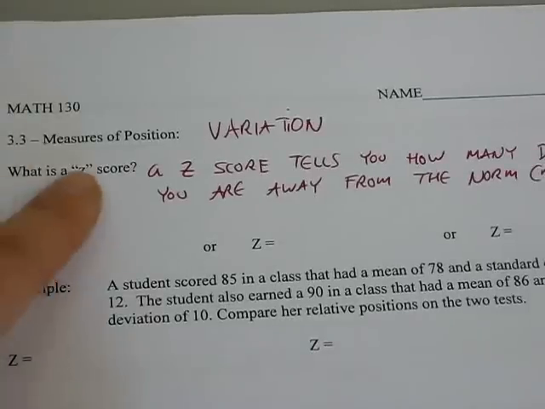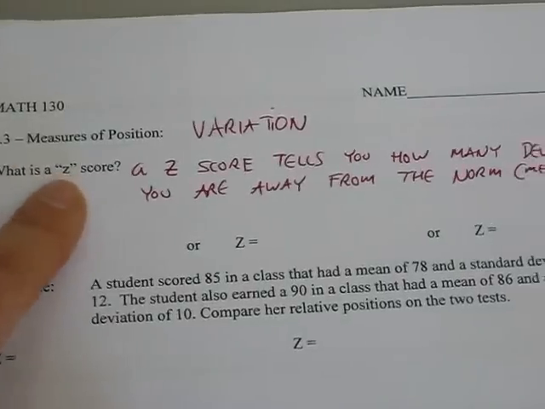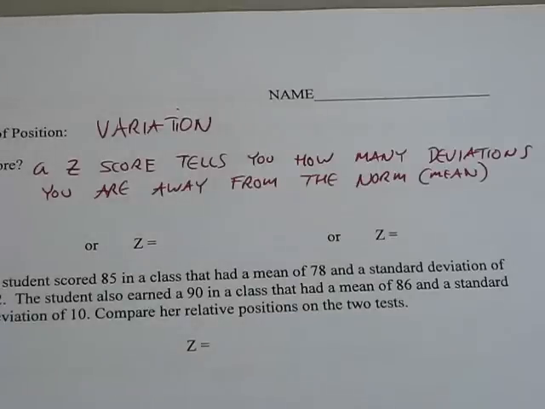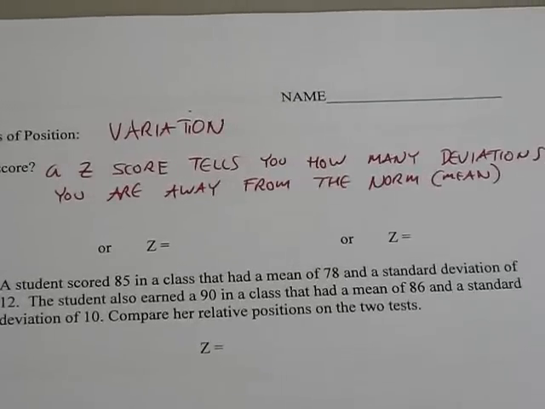This measure of variation is called a z-score. A z-score tells you how many deviations you are away from the norm. For example, if you are very normal, your z-score would be 0 or close to 0. If you were 1 or 2 standard deviations away from the norm, that would be a good thing if you're looking for a positive number. But we want positive numbers because if we're not doing so well, then we'd have negative numbers. So generally, z-scores are between -2 and +2, but could go higher if there is an extreme case.